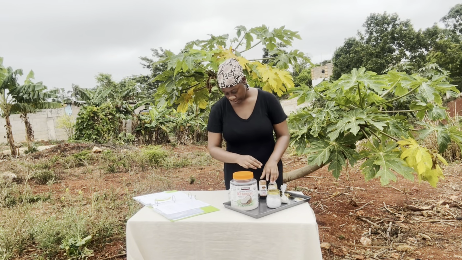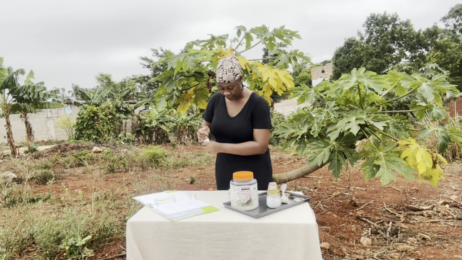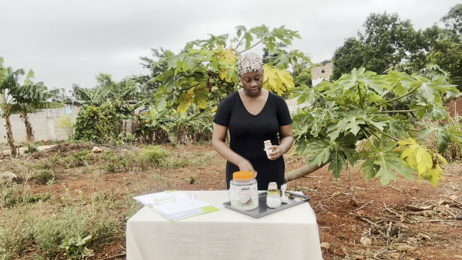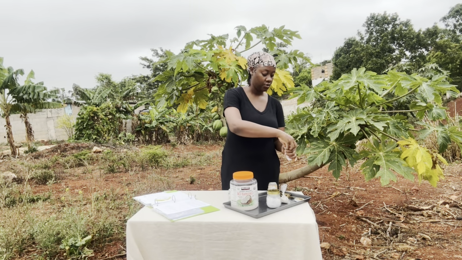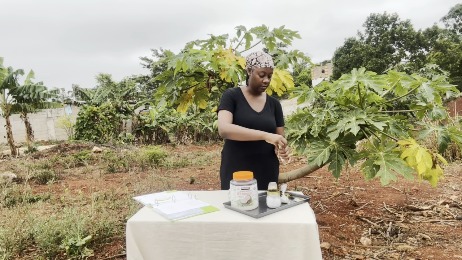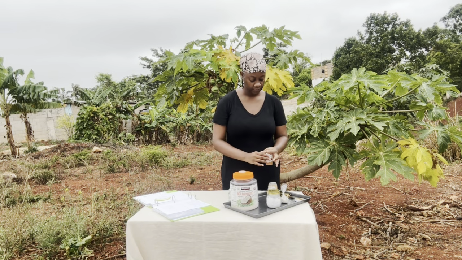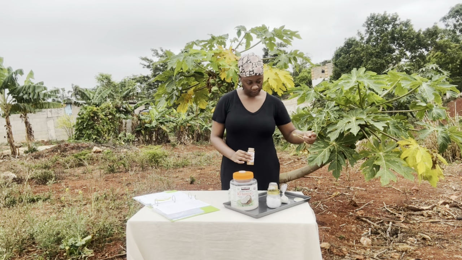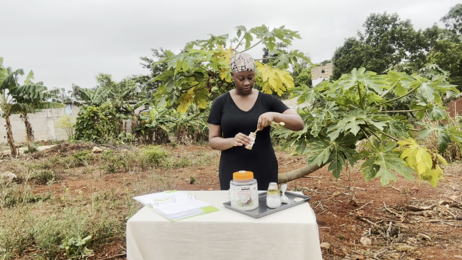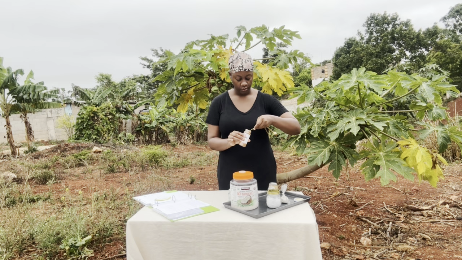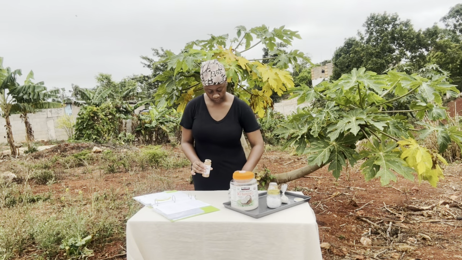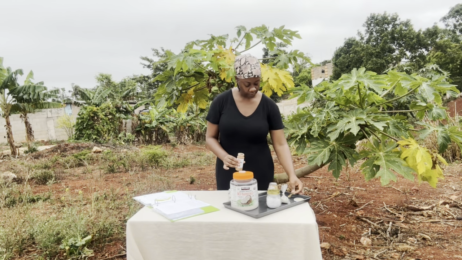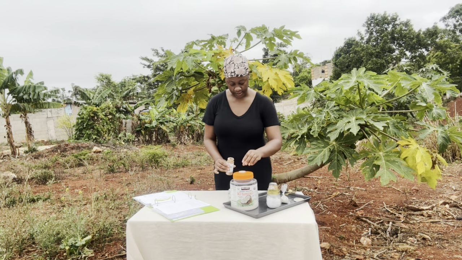Let me add the cinnamon powder first. If you have cinnamon essential oil, you can use that. I don't have any currently, so I'm using the cinnamon powder. Just going to use 1/4 of that, or a bit less. Right. So that is in.